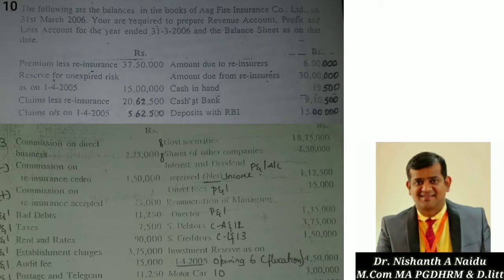You are required to prepare a revenue account, profit and loss account for the year ended 31st March 2006, and the balance sheet as on that date. He has given the details with a particulars and rupees column. I'm starting with the debit side. Premium less reinsurance 37,50,000 rupees.